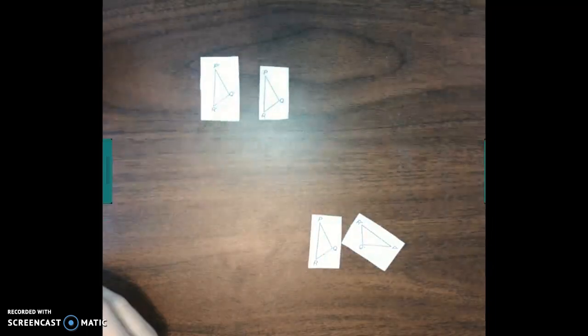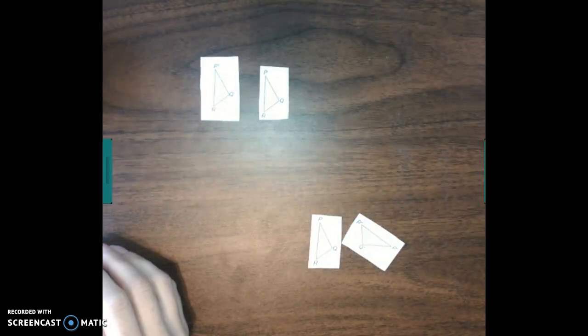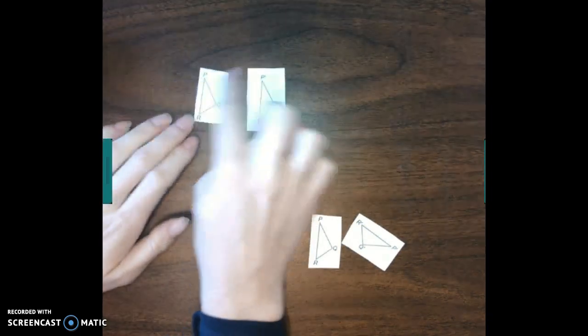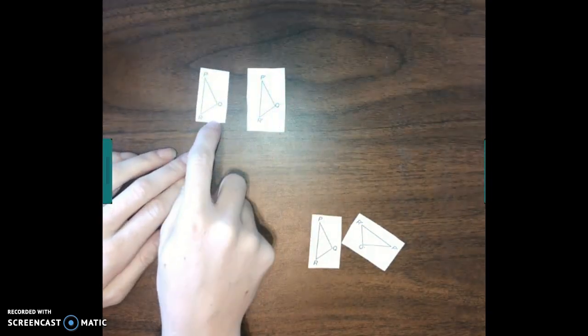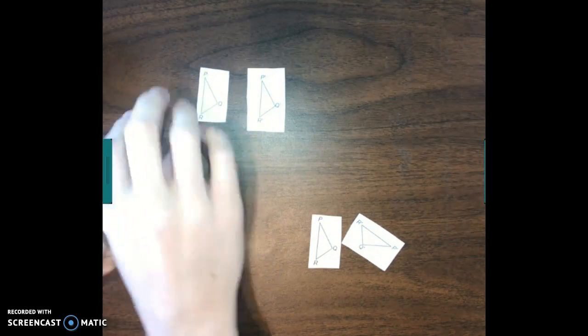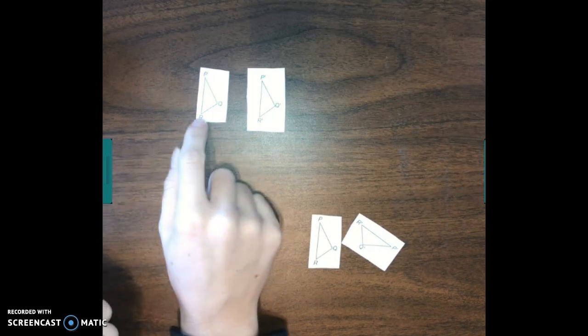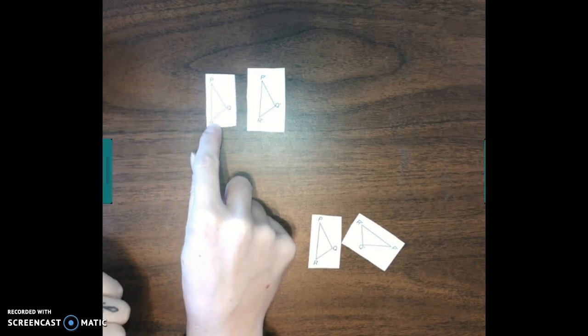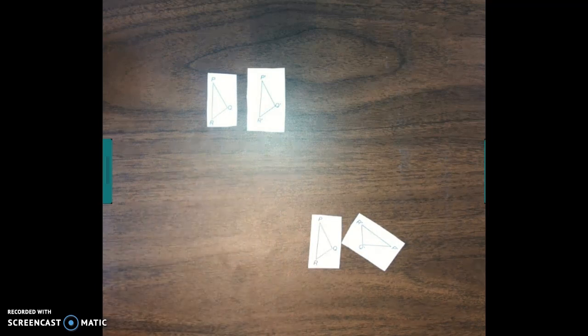All right, let's check out this one. Oh, I have them in the wrong order. P and P prime are on top, Q and Q prime are on the right-hand side, and R and R prime are on the bottom. So basically, this hasn't been turned or reflected. All it's done is move up, down, left, or right. This is a translation. The orientation is still the same, so that's a translation.